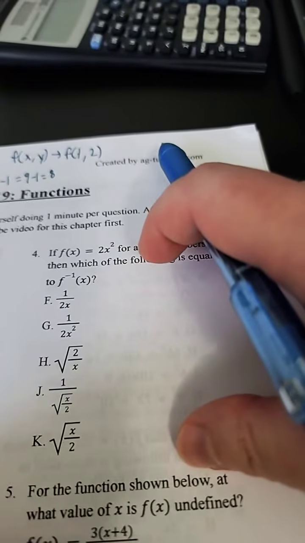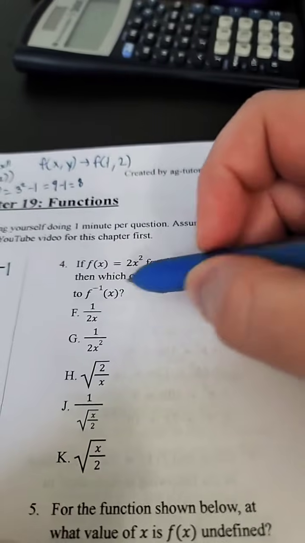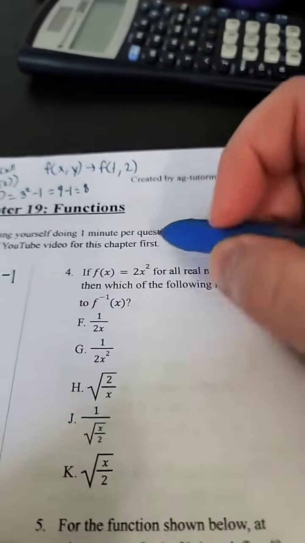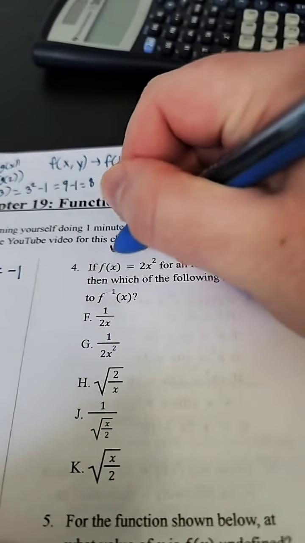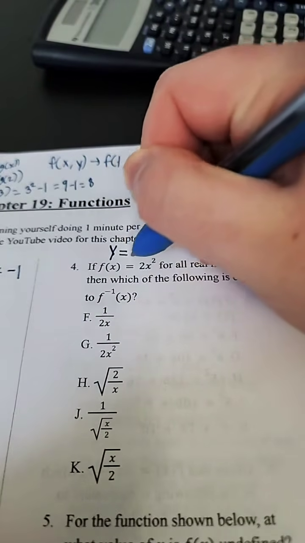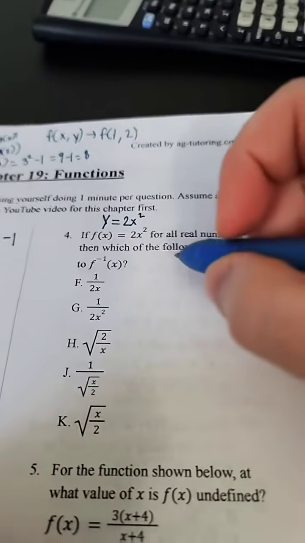So then let's go to the next one, which is number 4. So then it would be f of negative 1, inverse of, we're basically finding the inverse function. To find the inverse function, what I like to do is rewrite the original function and say this is equal to y is equal to 2x squared, because f of x is the same thing as saying y, essentially. They just wrote it a different way.